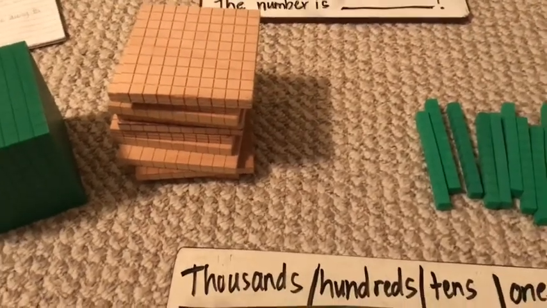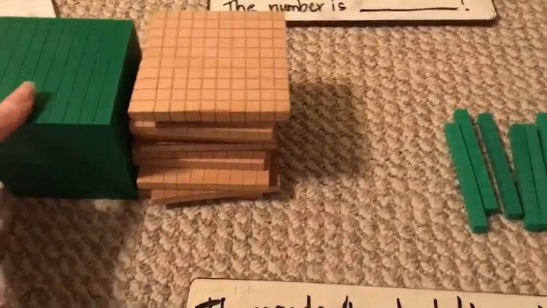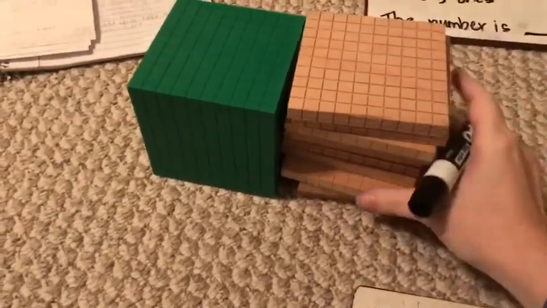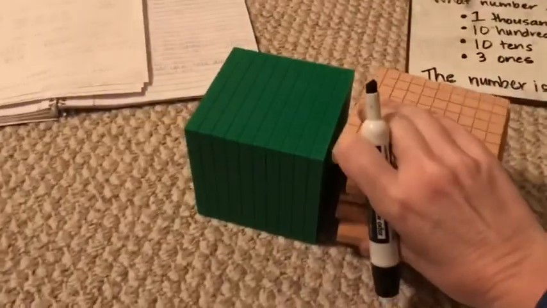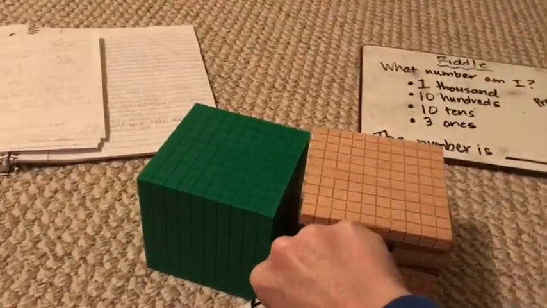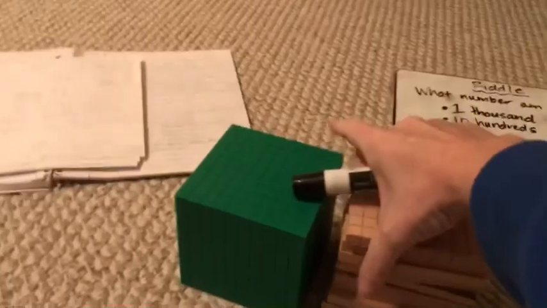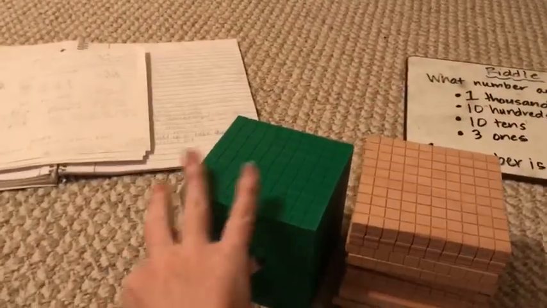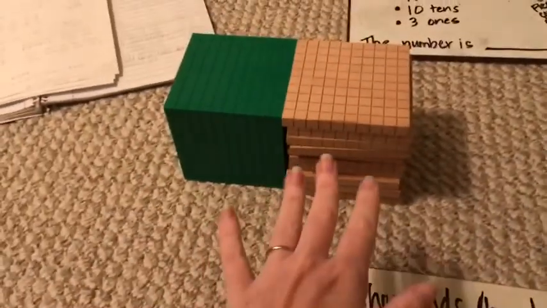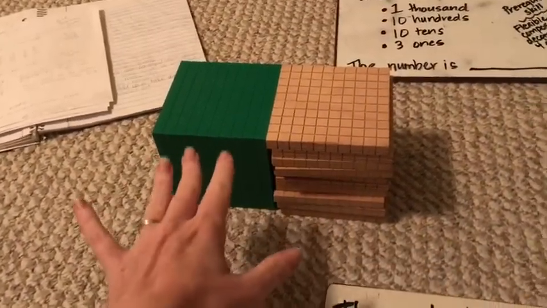And what is 10 hundreds the same as? Well, if I stack them all up, I can see that they're the same as 1 pack of 1,000. Because every time I have 10 of something in our place value system, it can make me 1 pack of the larger place value. So 10 hundreds is the same as 1,000.